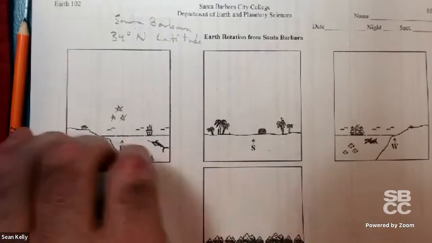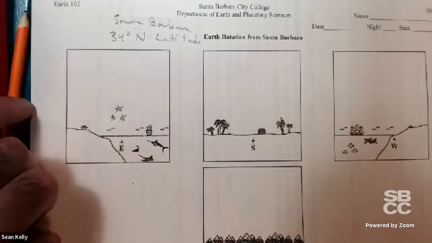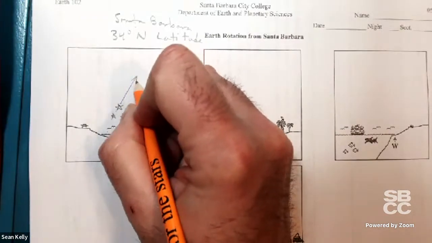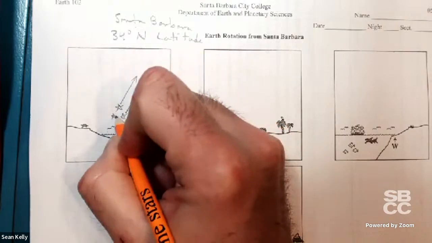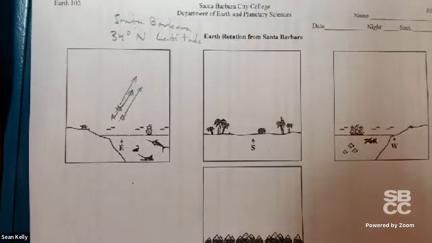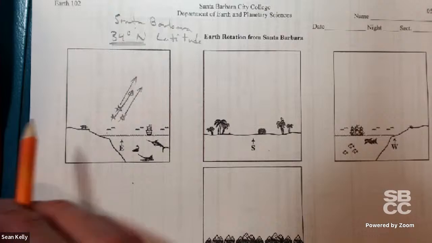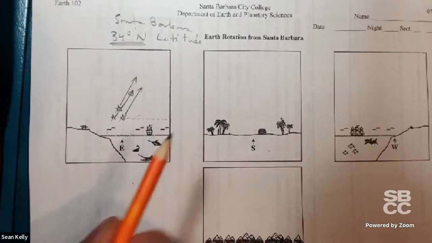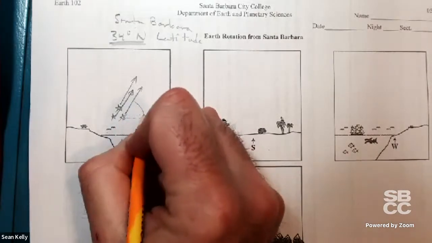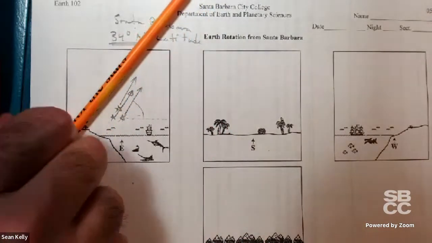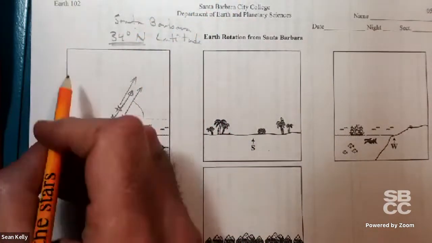Now I want you to draw some arrows, but we're going to try to draw something close to what's really happening. So I want you to draw a kind of steep arrow like that. Draw 3 arrows for me like that. What we're going to talk about in this class is that the way the stars move is directly based on where you are on Earth. We call the angle that the stars are rising at some angle above the horizon the rising angle. That's the rising angle, right?